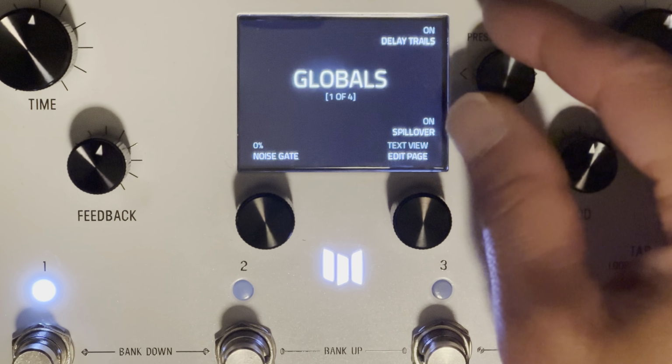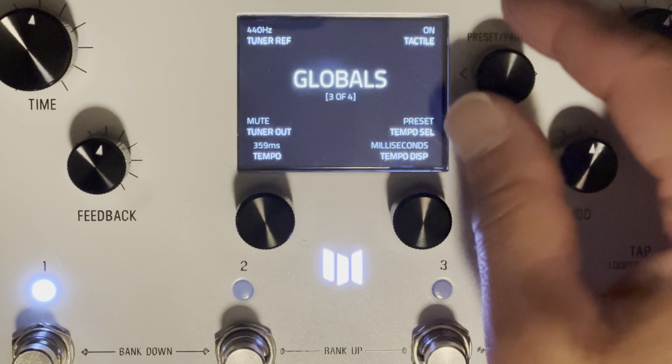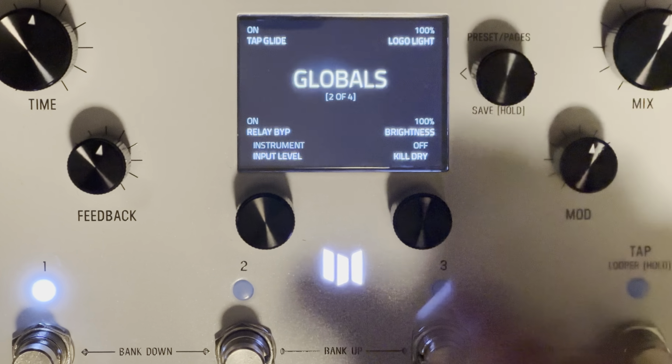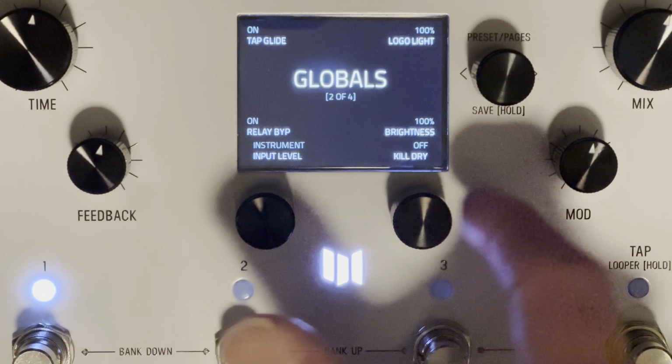So you again just start to rotate here to go through those pages, and you'll notice then, here's a good example. Now the time, feedback, mod, and mix knobs correlate with these features and parameters that you can change.